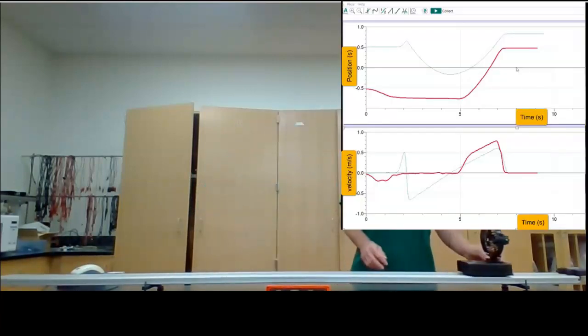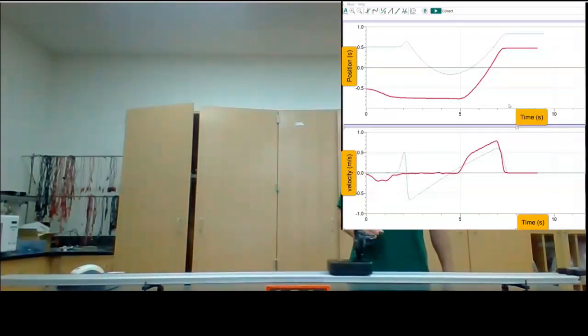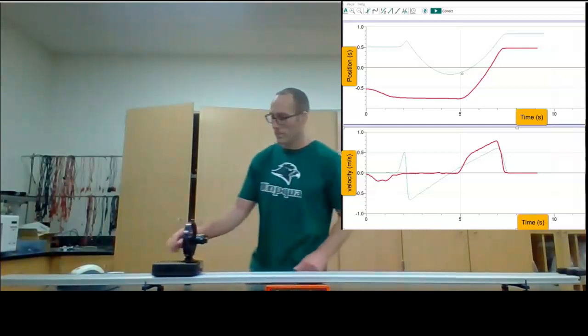There are two types of motion I'm going to demonstrate and provide data for. The first is one in which the cart is given an initial velocity in the opposite direction that the fan is pushing, and I expect it to eventually turn around. The second motion, I will push the cart in the same direction that the fan is pushing.